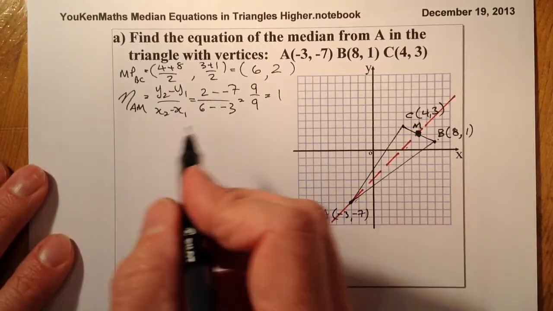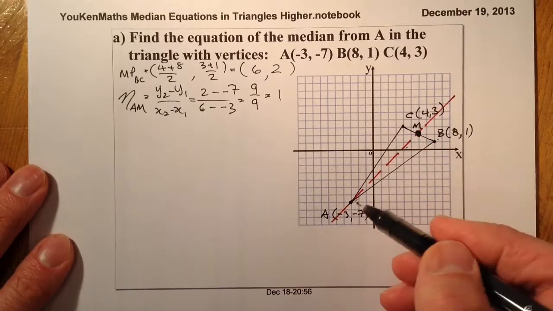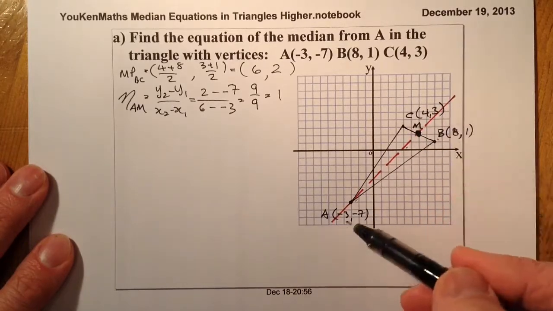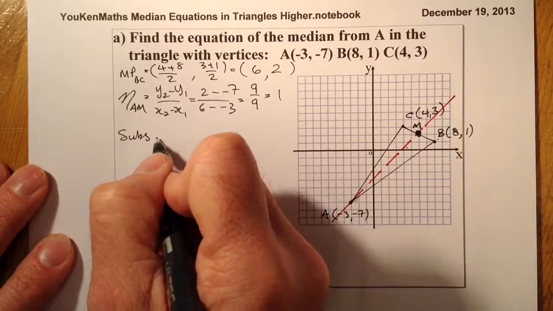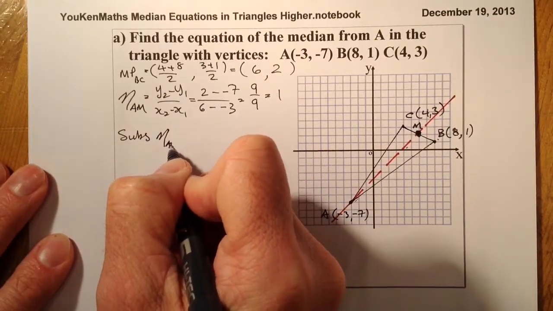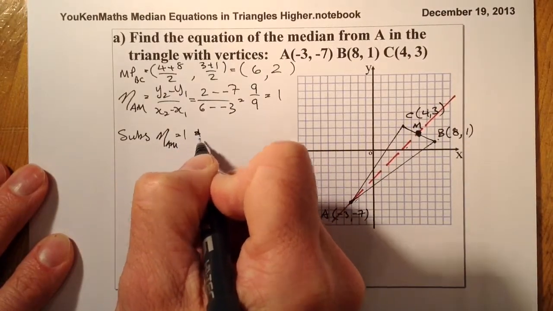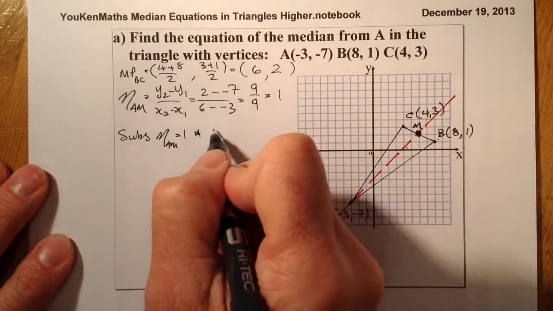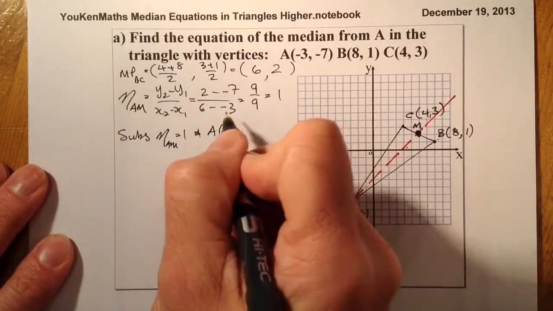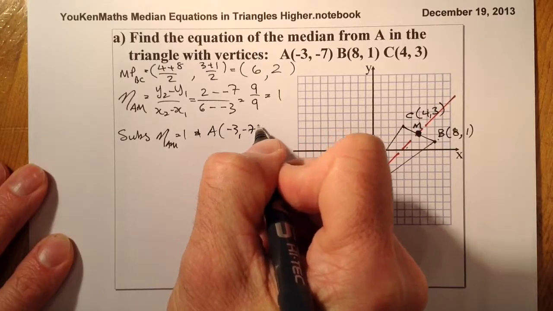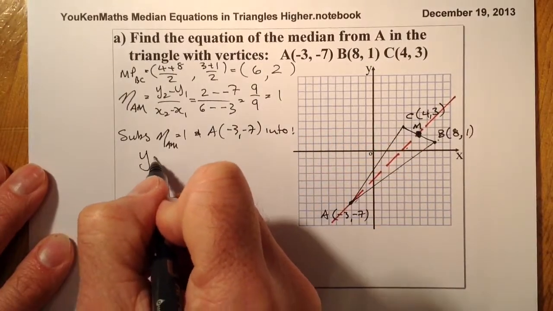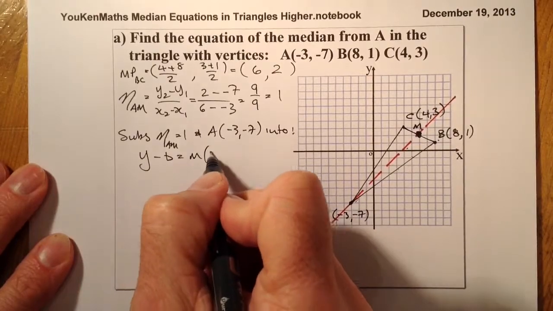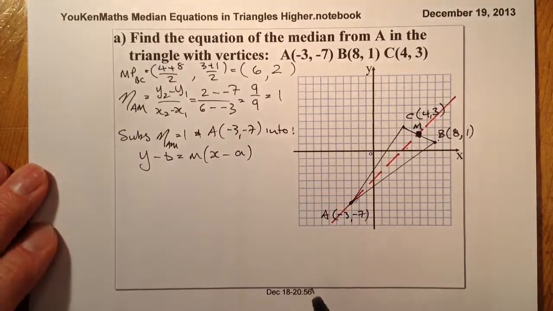Okay, now I've got 2 points on the line, and I've got the gradient of the line, so what I'll do is substitute. I'll take the gradient of AM, which equals 1, and the point I'm going to use is just the point A, that's minus 3, minus 7, and I'm going to substitute that into the equation of a straight line, which is y minus b equals m(x minus a).